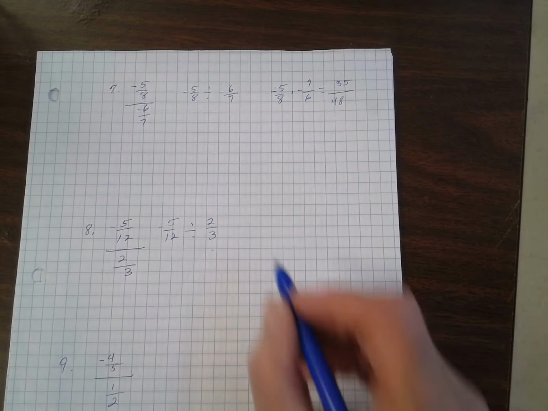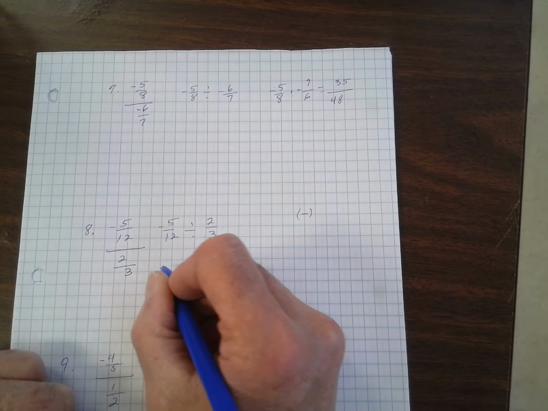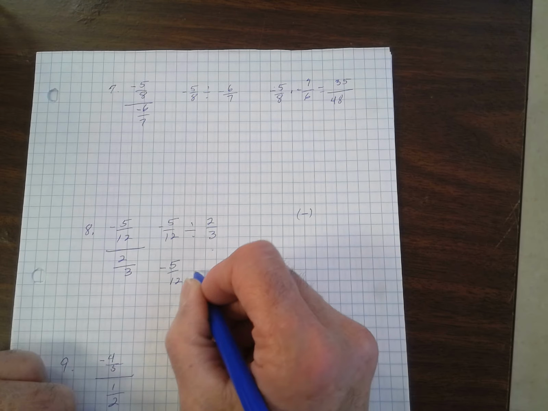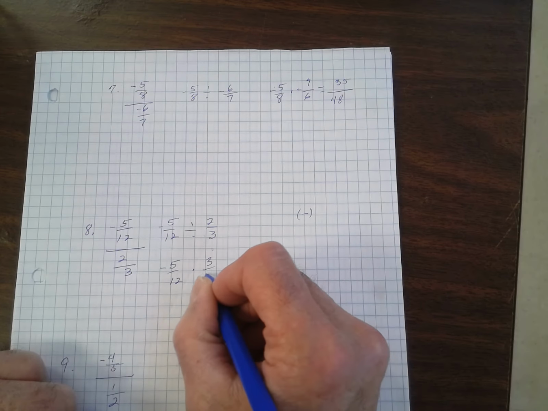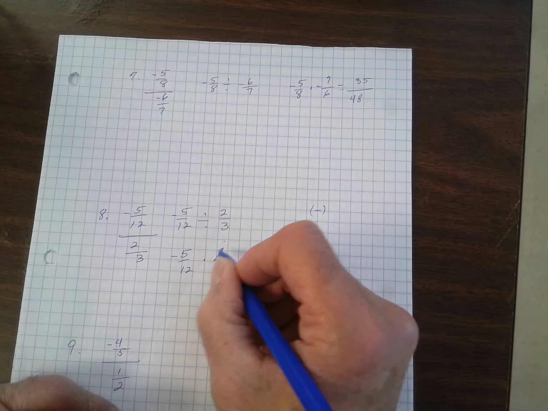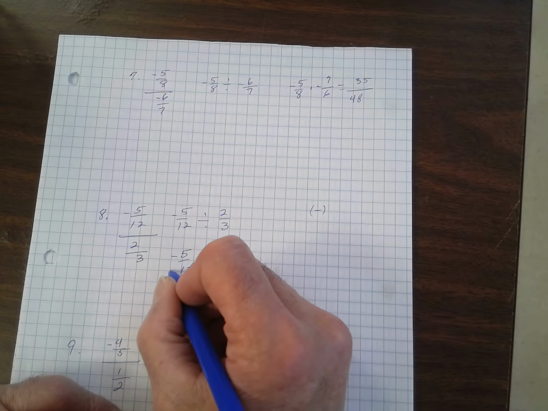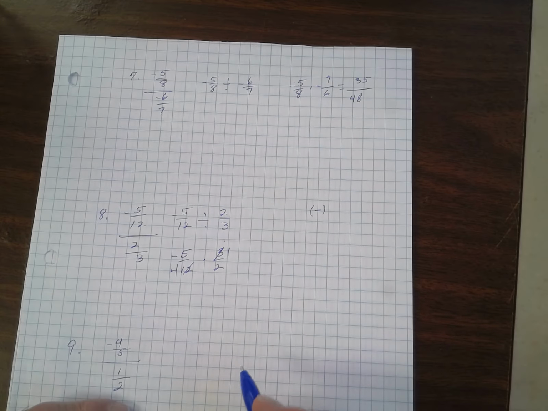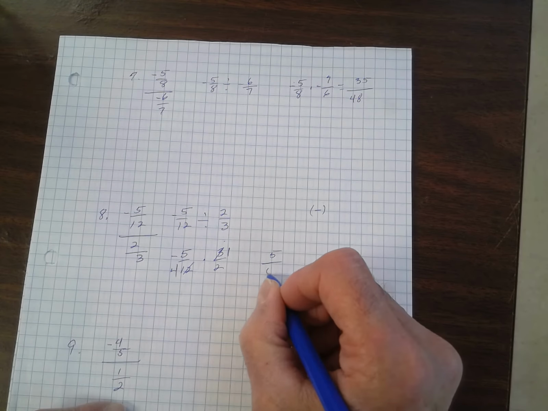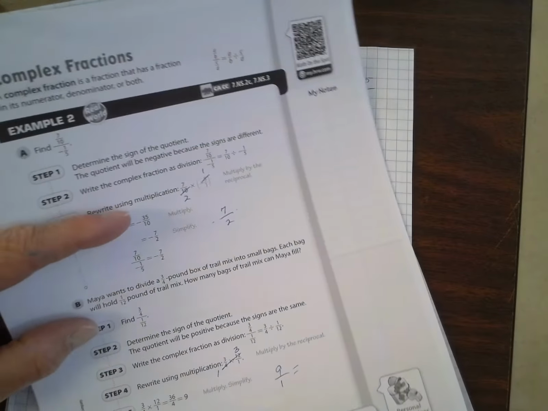So I know my quotient is going to be a negative. So I'm going to rewrite this as a multiplication problem. 5 over 12 times 3 over 2. And I can factor out the 3, which gives me 1. 12 divided by 3 is 4. So now I have 5 times 1, which is 5. 4 times 2, which is 8. And I know it's going to be negative. So negative 5 over 8.